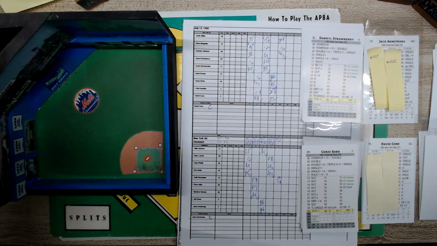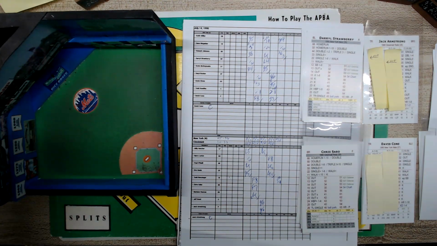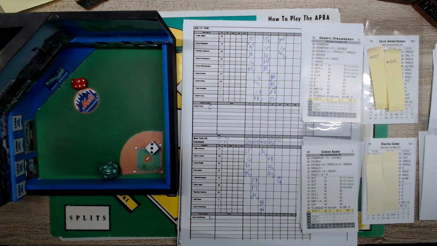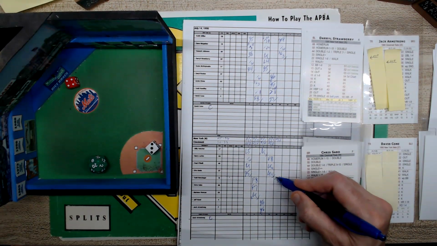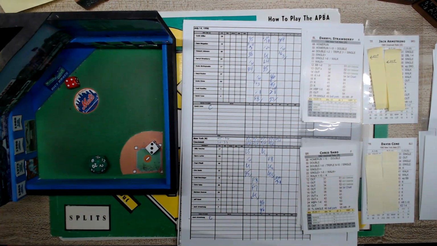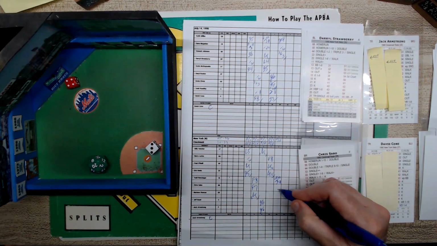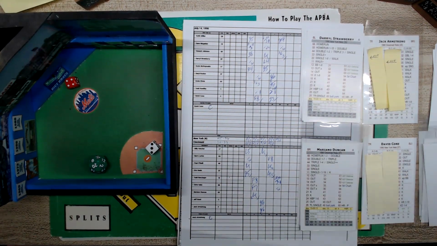So David Cone checks in, shakes off the sign from Hundley, now sees what he likes and puts one in there, and that's going to be a 43, and that'll be a wild pitch. Moving to third is Benzinger. Ball spiked into the ground, gets past the catcher, and that's ball 4 to Sabo. So now we've got first and third.